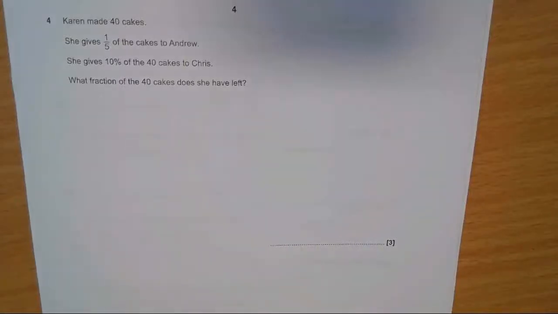Question 1. Kevin made 40 cakes. She gives 1/5 of the cakes to Andrew. She gives 10% of the 40 cakes to Chris. What fraction of the 40 cakes does she have left?